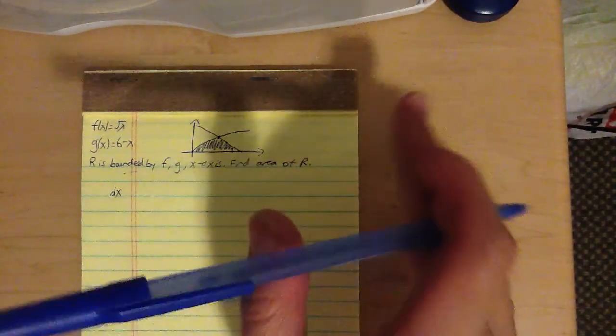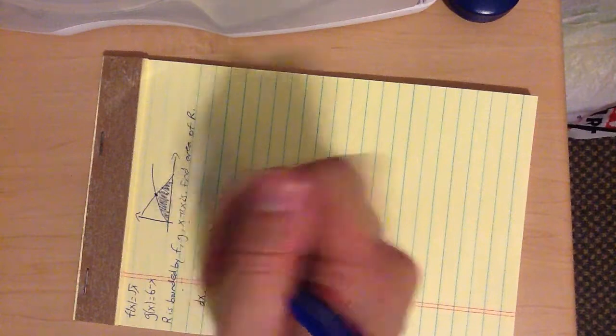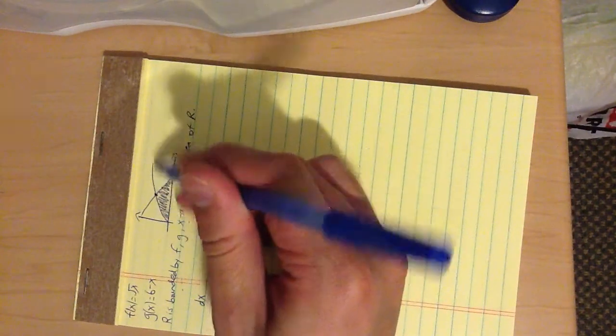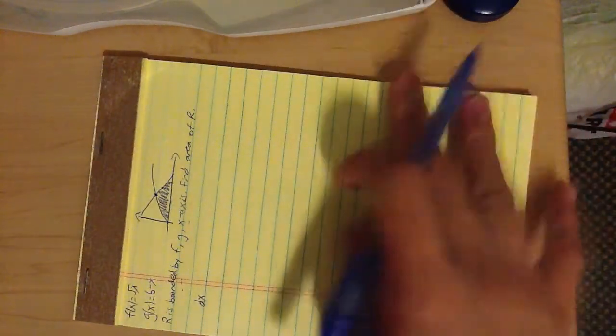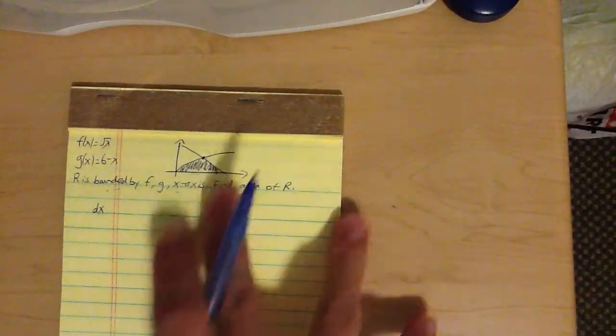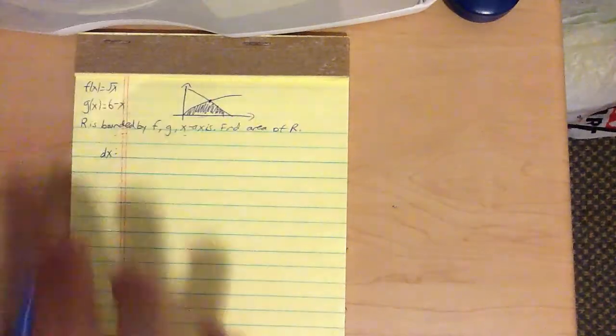If we integrate with respect to y, we flip our graph over, and we see that the upper curve is just a straight line all the way up, and the lower curve is just the square root function. Okay, so I'll do both. With respect to x first.